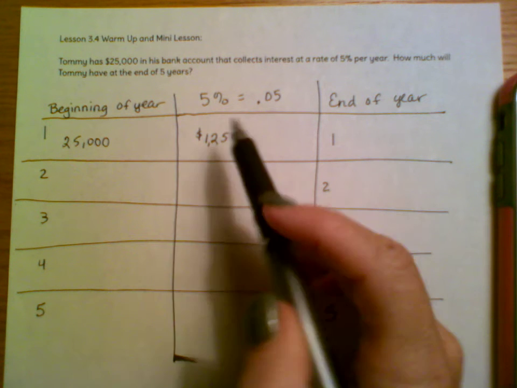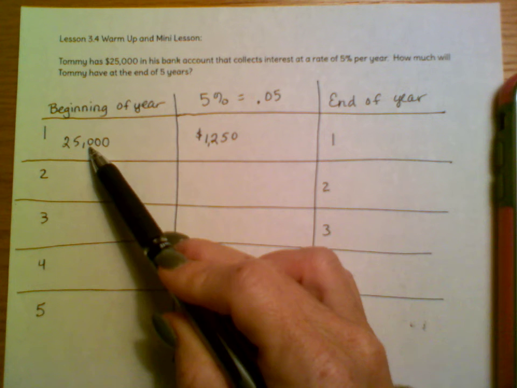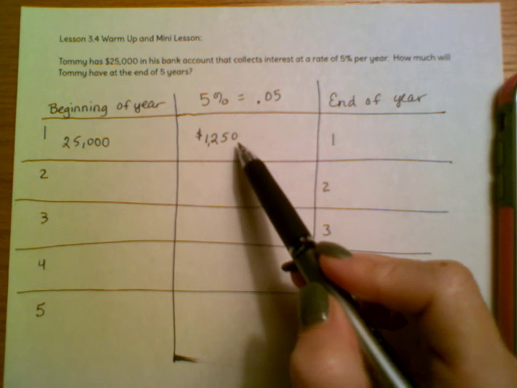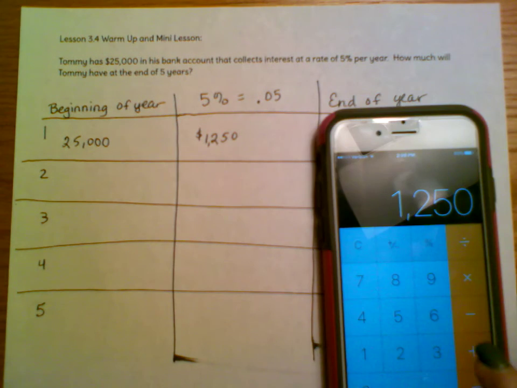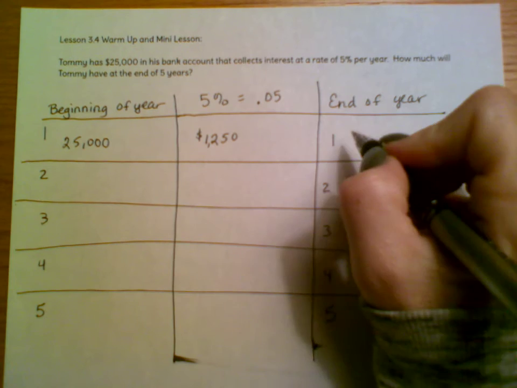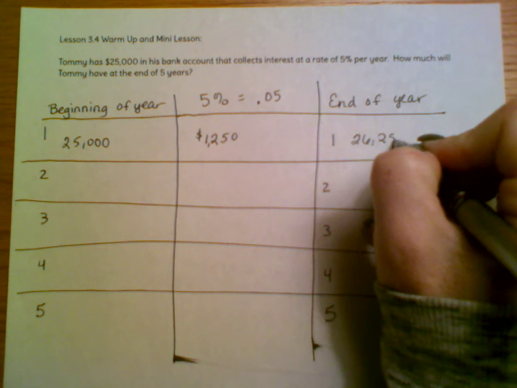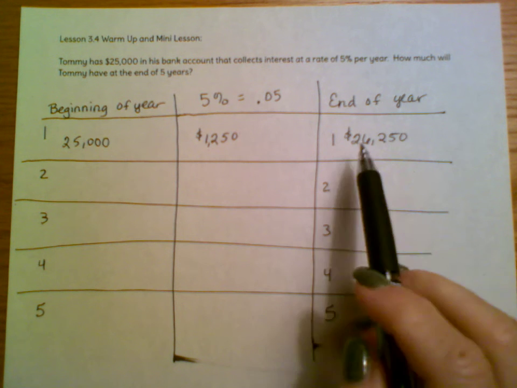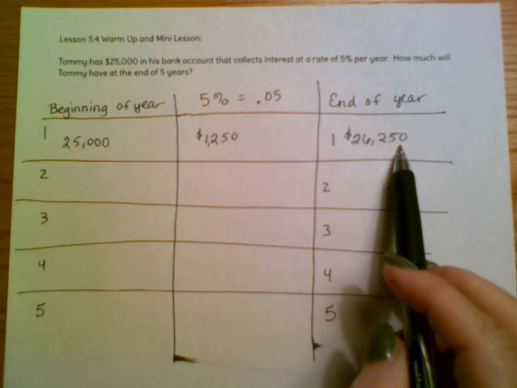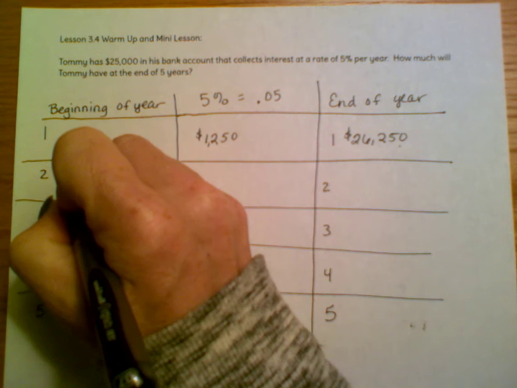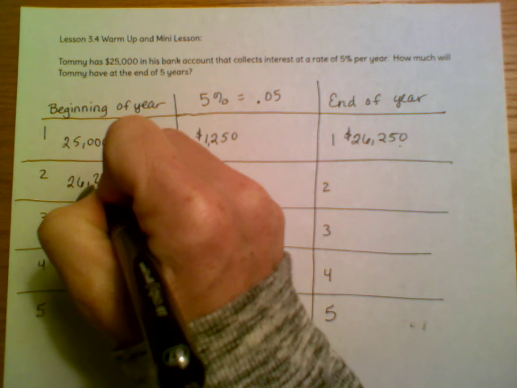So this is the amount of interest he's going to get for leaving his money in their bank. So at the end of the first year, he has what he put in plus what the bank is giving him. So if I add these two together, I get $26,250. Okay, so this is what he has at the end of the first year, which would be the same as what he'd start with then at the beginning of the next year.